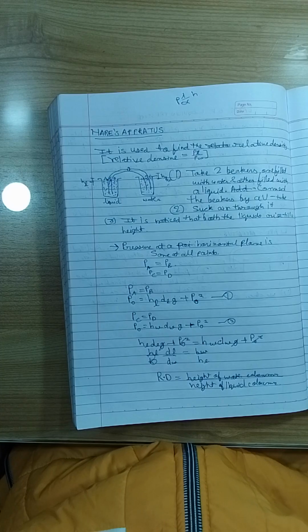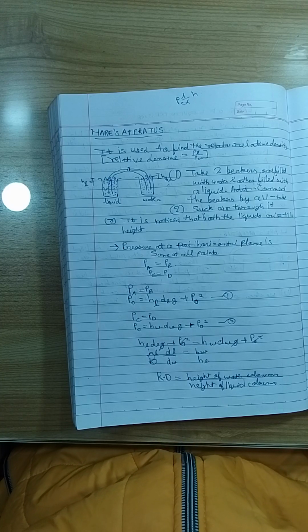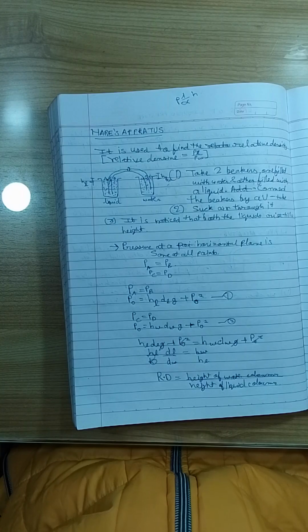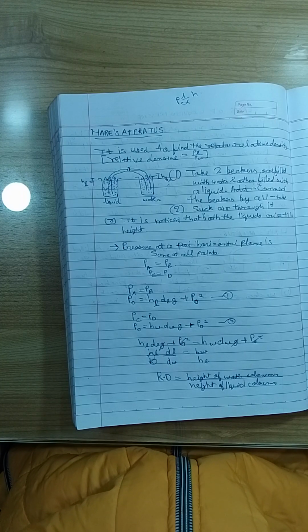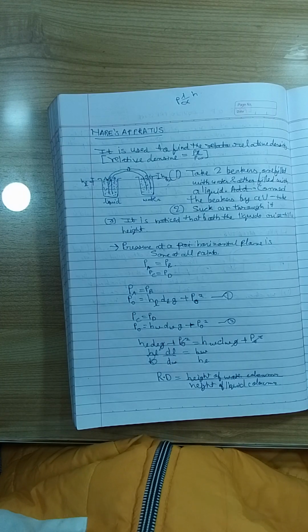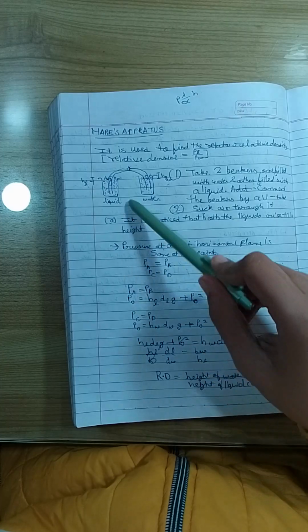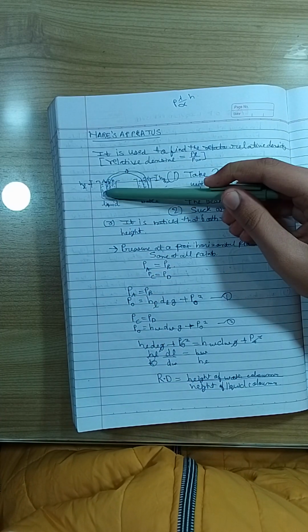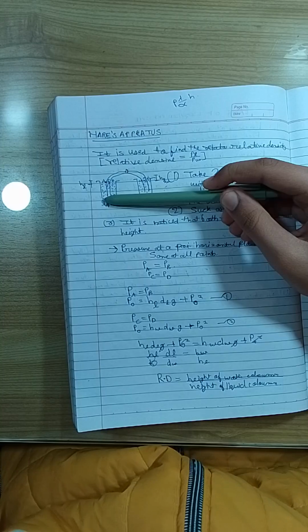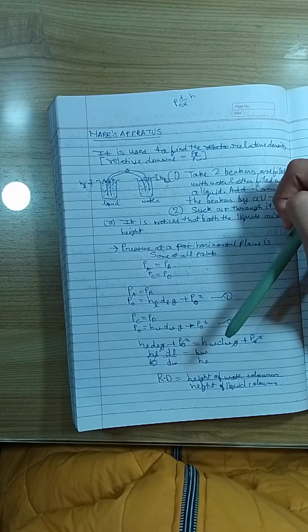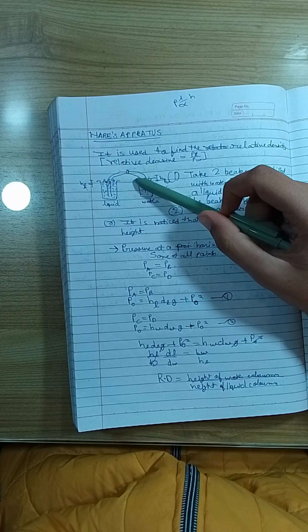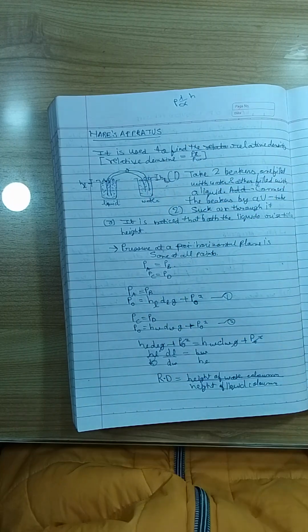Now pressure at A will be equal to pressure at B, because pressure at all points on a horizontal plane is equal. So PA equals PB. Here PA is equal to P naught and PB is equal to height of liquid, density of liquid, multiplied by acceleration due to gravity, added to P naught dash. P naught dash is less than atmospheric pressure.